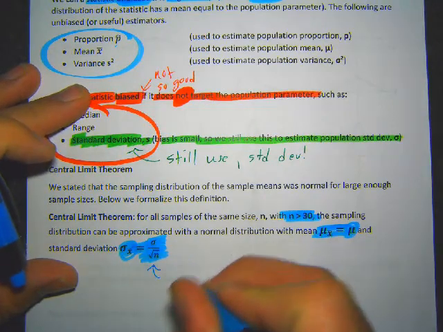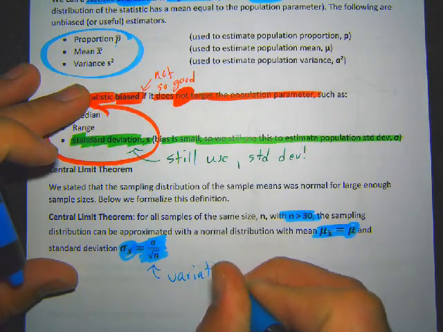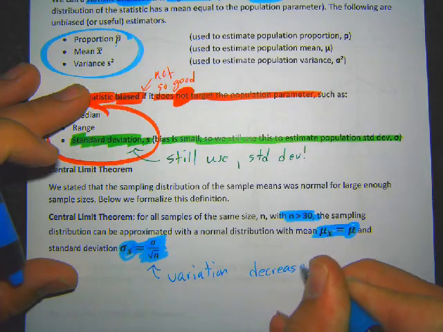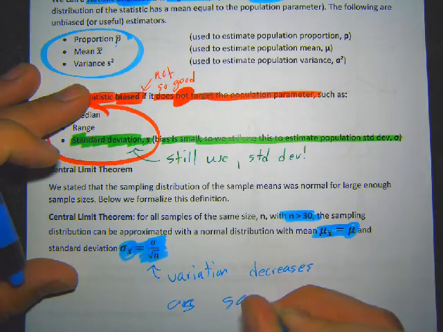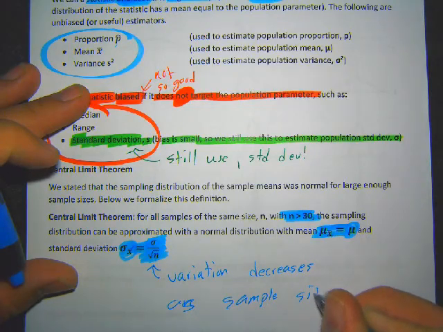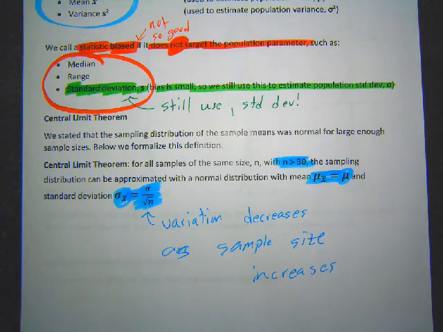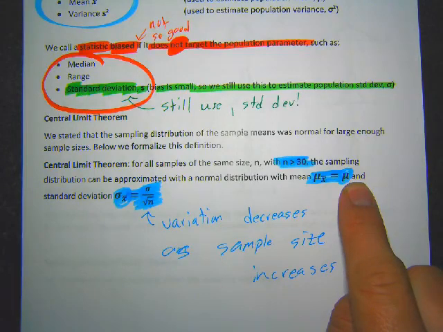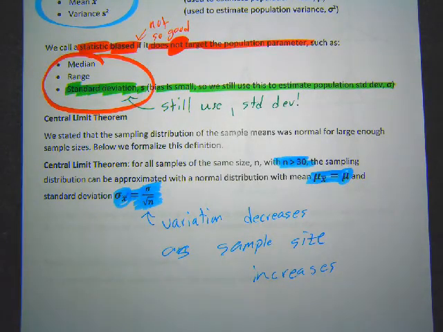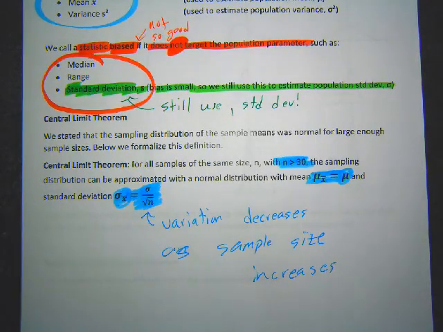So the variation decreases as sample size increases, which makes sense, right? Because if your sample size gets bigger, you're getting closer and closer to taking the whole group as your sample. And if you take the whole group, then of course your average for your sample is going to be right on the average for the whole group. So the bigger your sample gets, the closer you get to the true average for the entire population. And so the variation, the spread of your data, will decrease. It won't be as spread out as you get a bigger and bigger sample size.